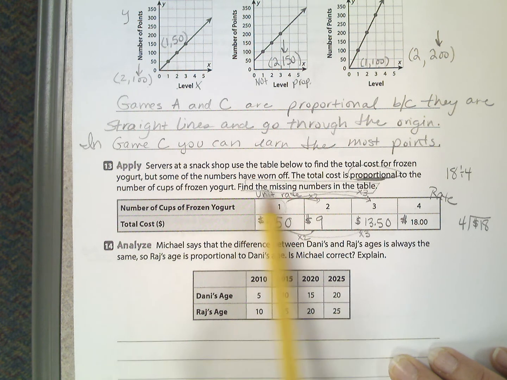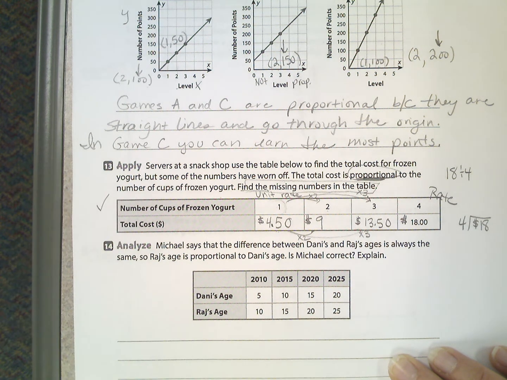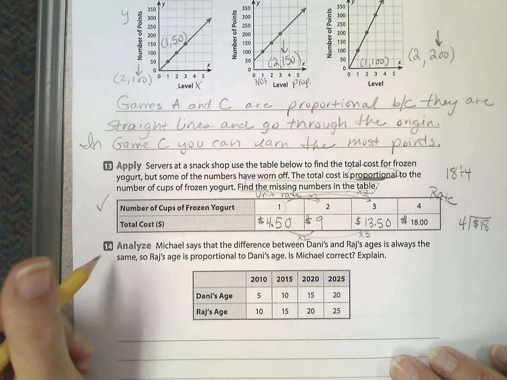All right, so let's go back and make sure we did everything. The total cost is proportional to the number of cups. Find the missing numbers. We did that. Check. These questions are pretty easy, aren't they?